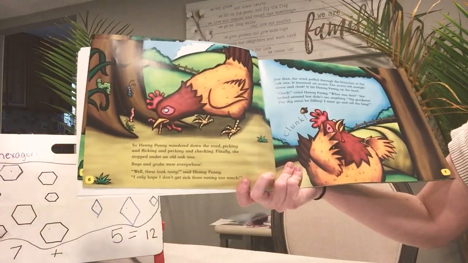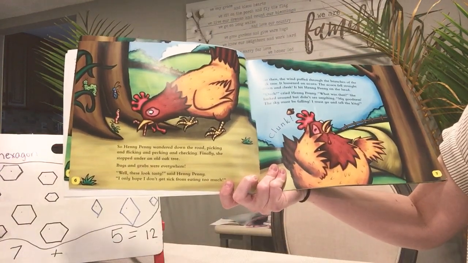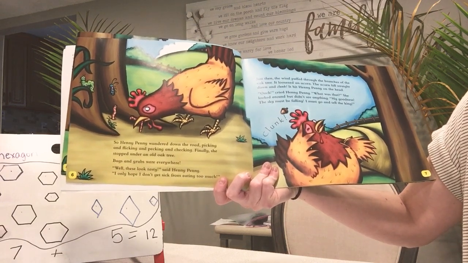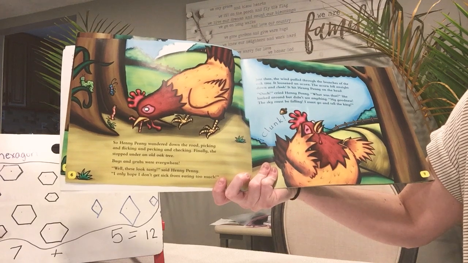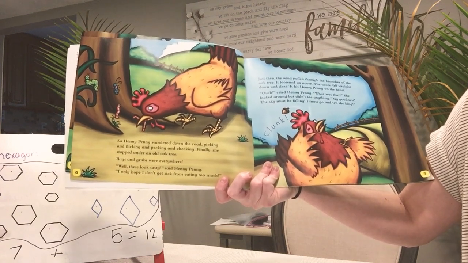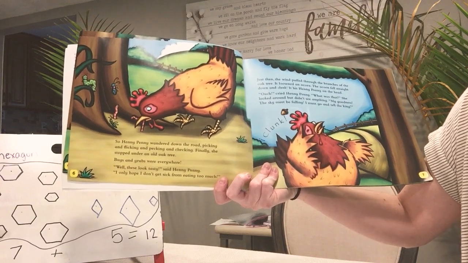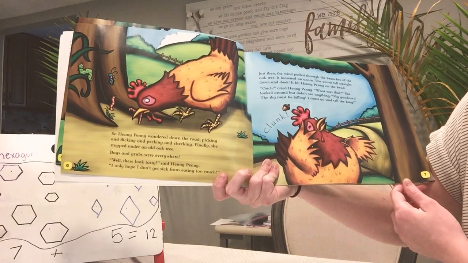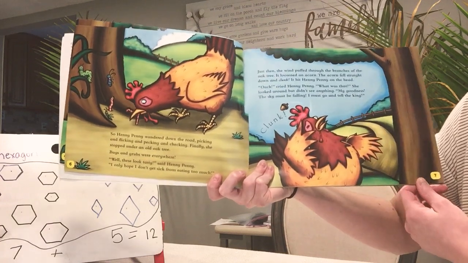So Henny Penny wandered down the road, picking and flicking and pecking and checking. Finally, she stepped under an old oak tree. Bugs and grubs were everywhere. "Well, these look tasty," said Henny Penny. "I only hope I don't get sick from eating too much."